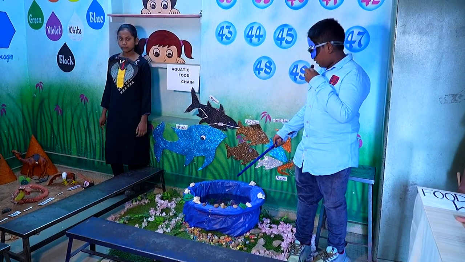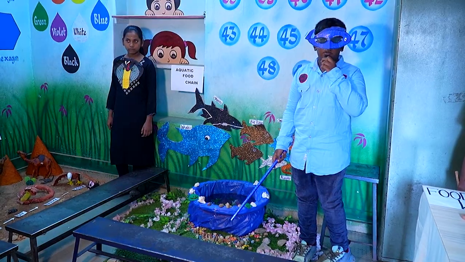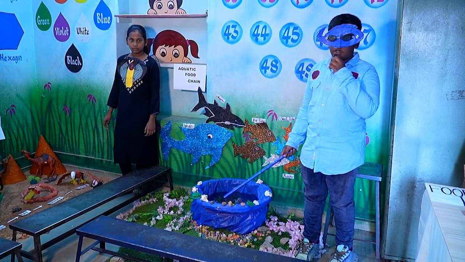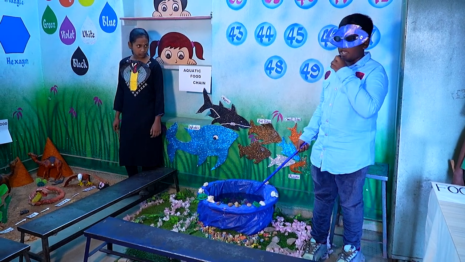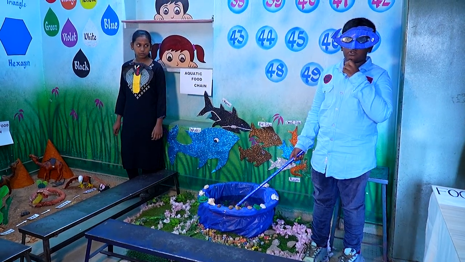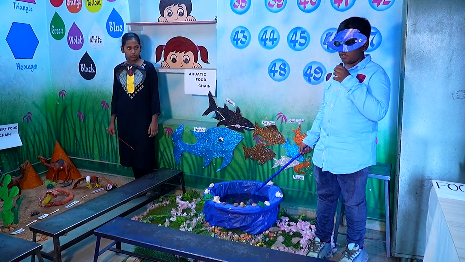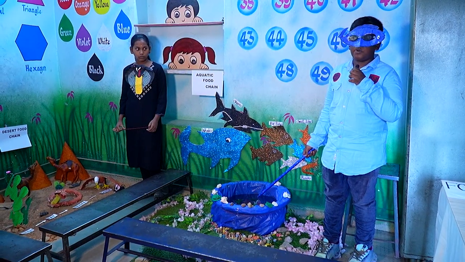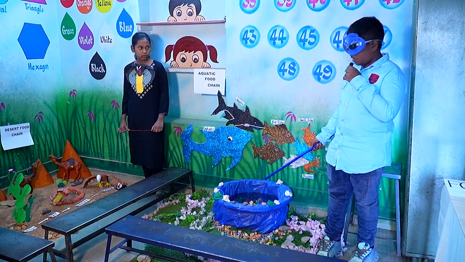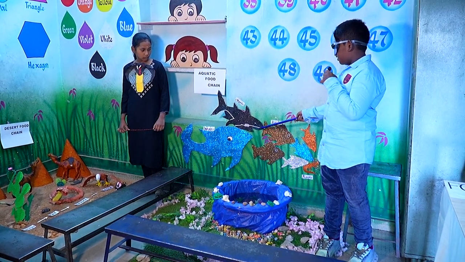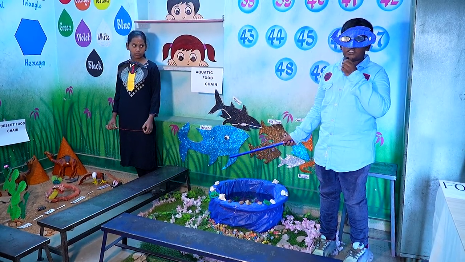An aquatic food web shows how energy moves between living organisms in water. It begins with producers like phytoplankton and algae. Small animals such as zooplankton eat these producers. Small fishes feed on zooplankton, while bigger fishes eat smaller fishes. Top predators like sharks, whales, dolphins, and seabirds have few or no natural enemies.